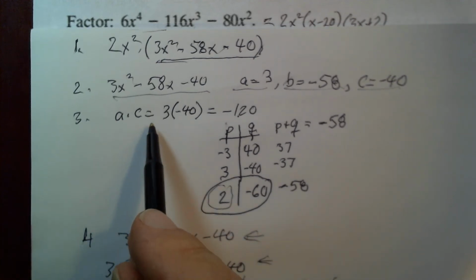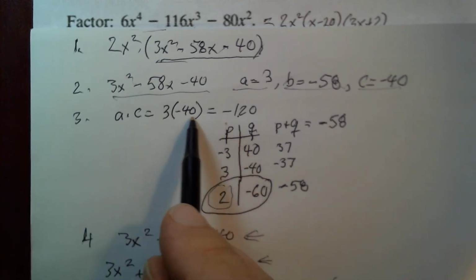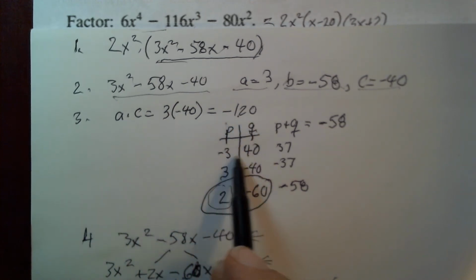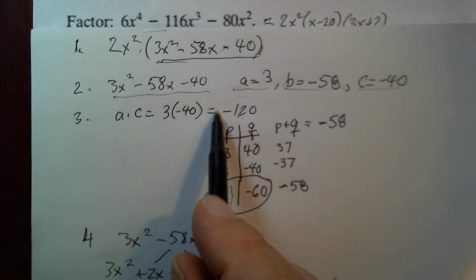And then we formed the product of A times C, and there was 3 times minus 40, or minus 120. We looked at various factorizations of minus 120.